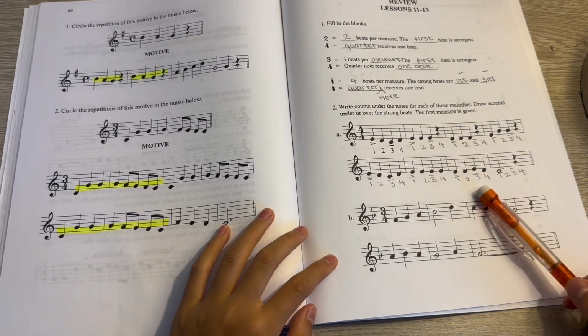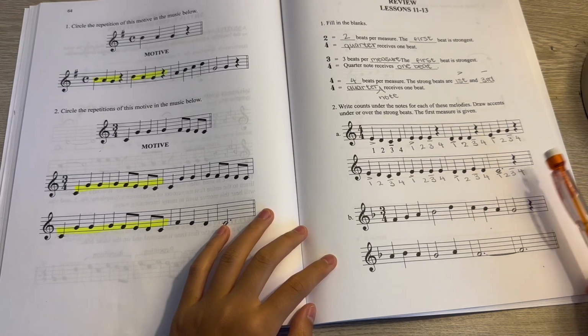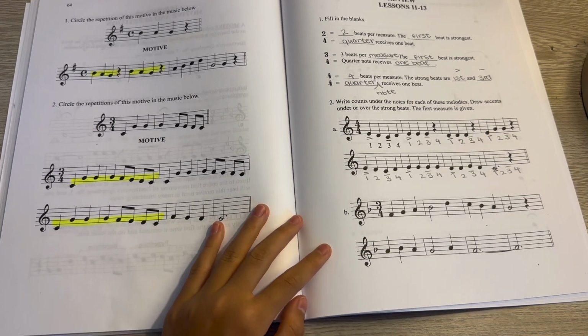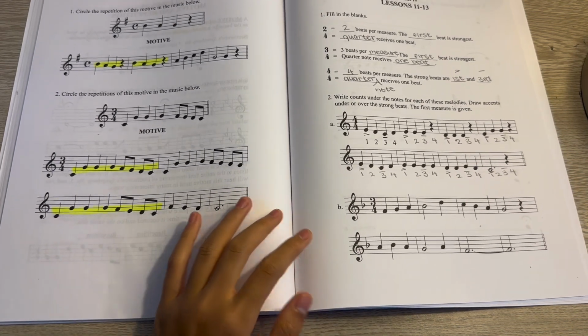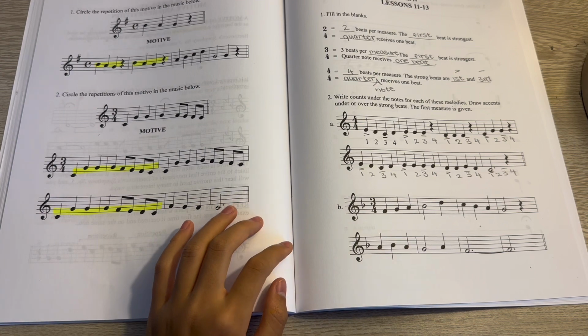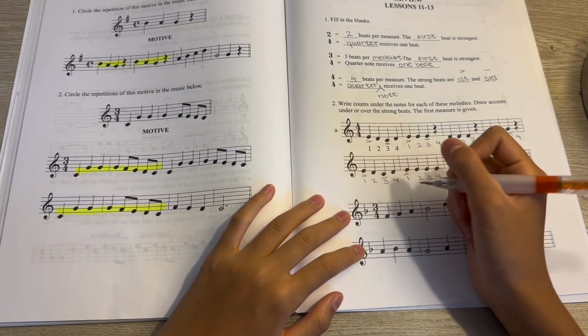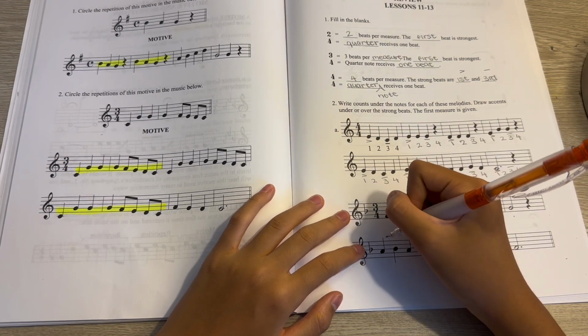But technically, there's no need for the tenuto because we're just holding this note. So yeah. Okay, let's do the next one, which is in the time signature of 3/4. So this is just 3 beats per measure. Quarter note equals 1 beat.